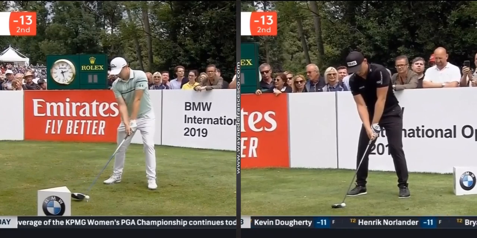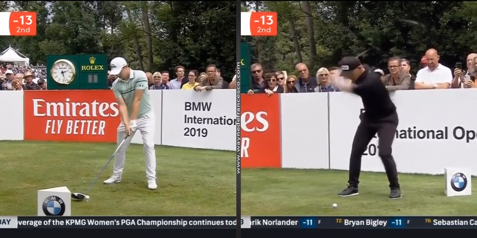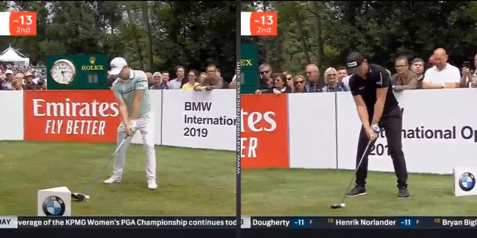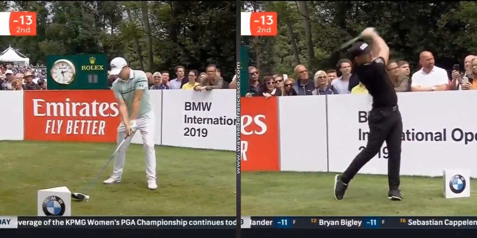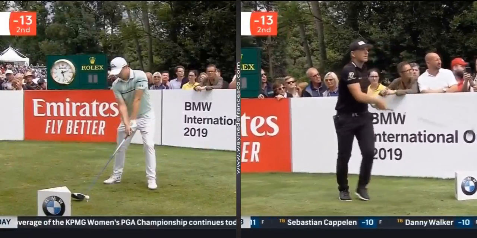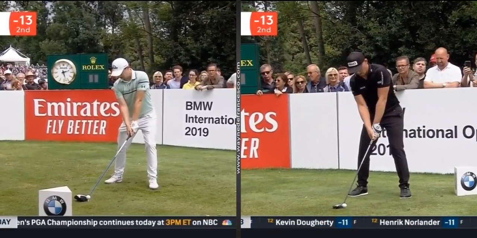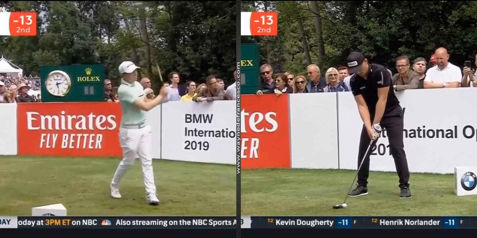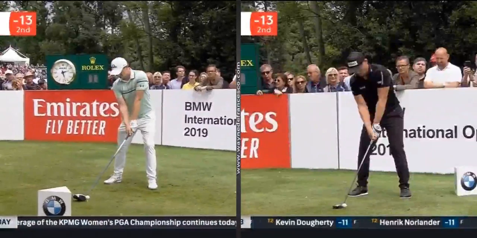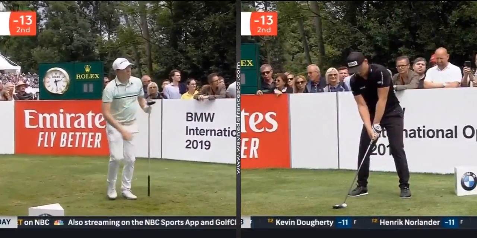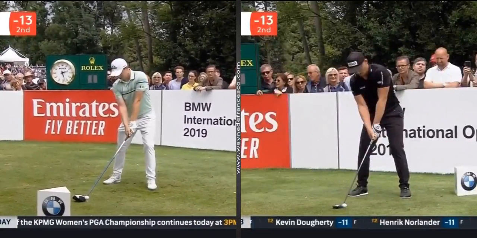Let's start with Wallace. Let's watch him a couple times, and now let's watch Fitzpatrick. And I bet you know why I want to compare these two guys. Both great players, good ball strikers. The difference in tempo is about as extreme as you can possibly get.